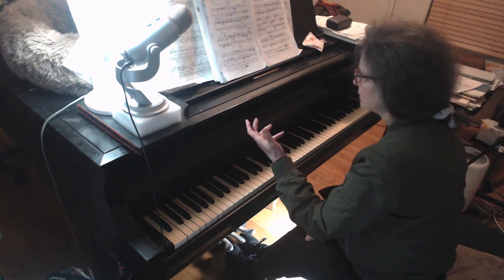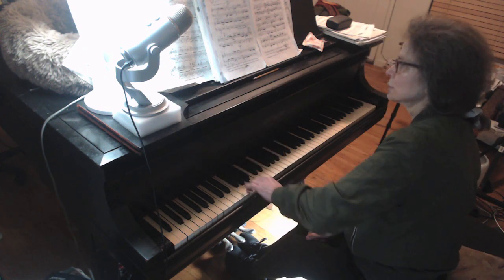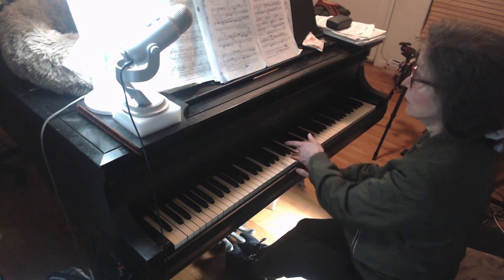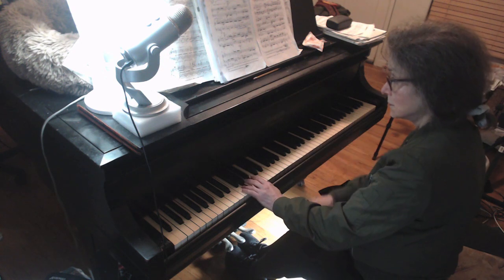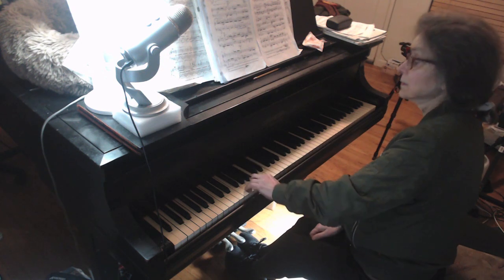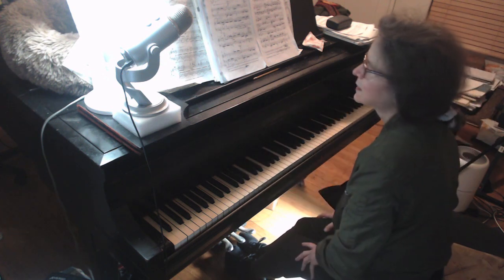Whenever we have that, we have to shape that nicely. Again, my shape is so that I don't get that notey sounding playing.